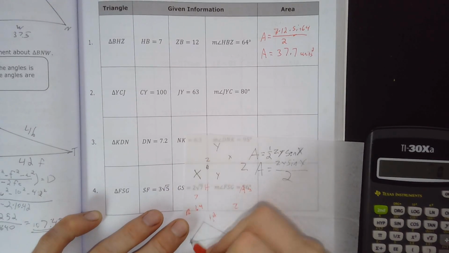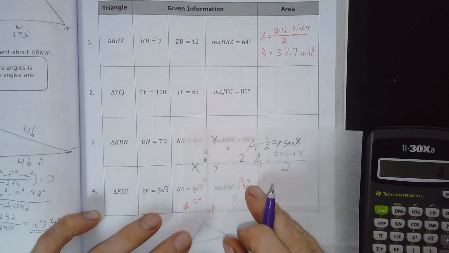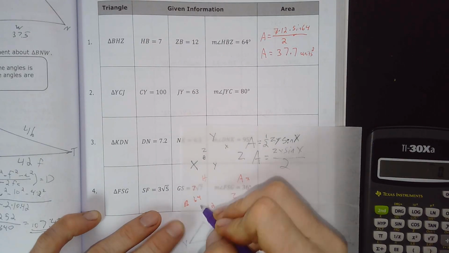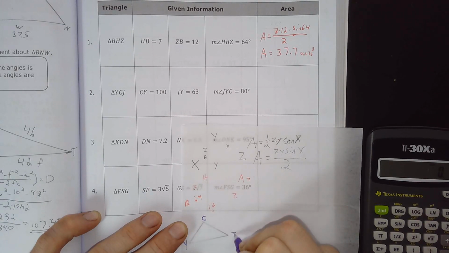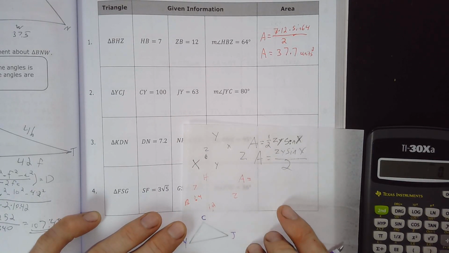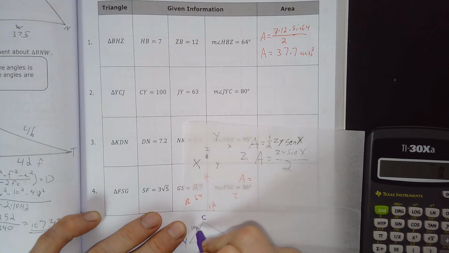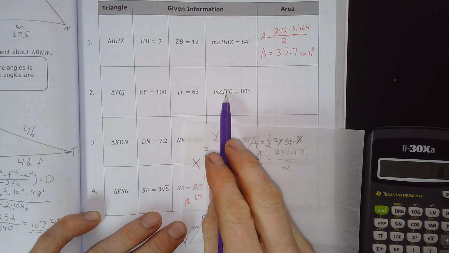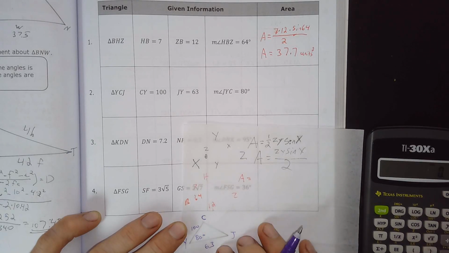Okay, so the next one, we have triangle CJY. We have CY, so this is adjacent to J, is 100. We have JY, so that's opposite of C, so that's 63. And then we have angle Y is 80. So it falls into what we need again.